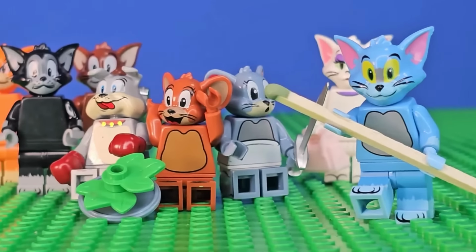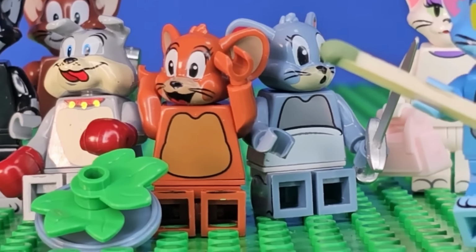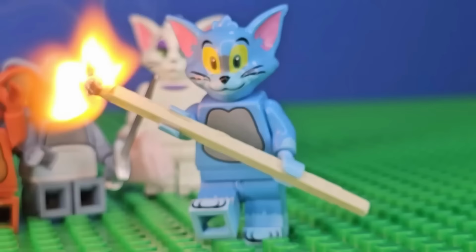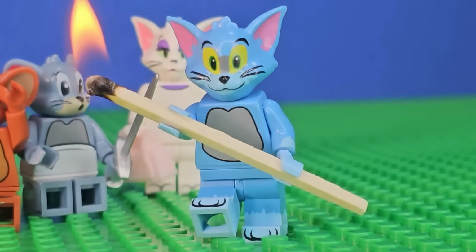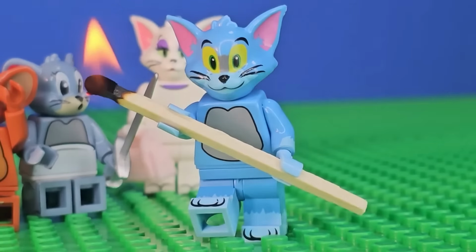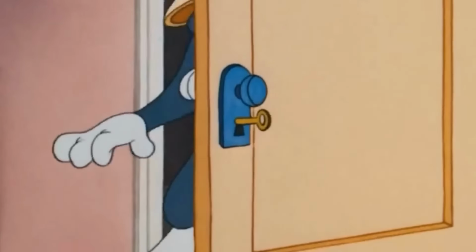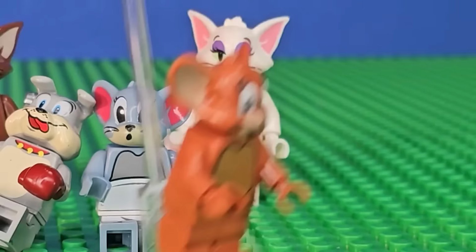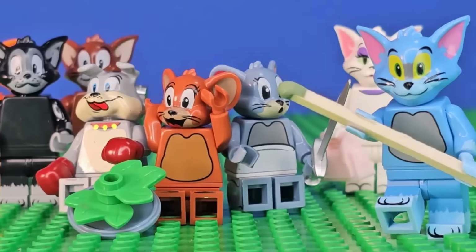Looks like he's trying to burn Jerry and friends. And the alley cats are in on it, as well as Tom's girlfriend. Oh, that's not good. Whoa, how'd that happen? Jerry, you're gonna catch on fire soon if you don't let go of that. Anyways, that's Tom and Jerry.